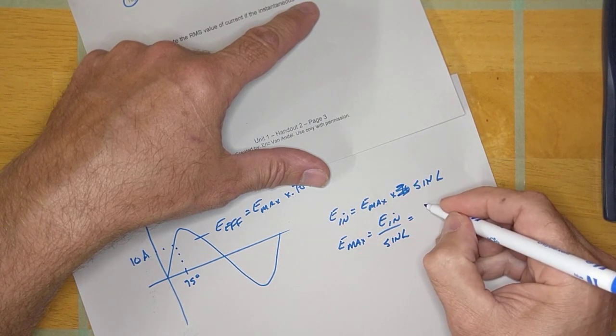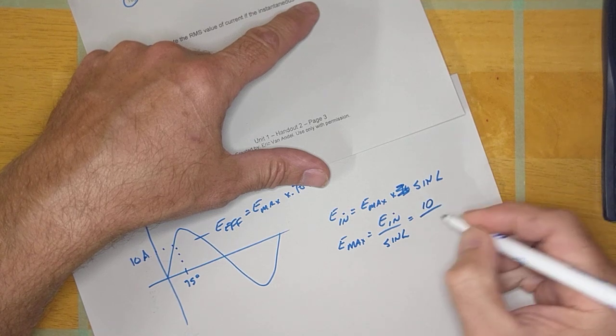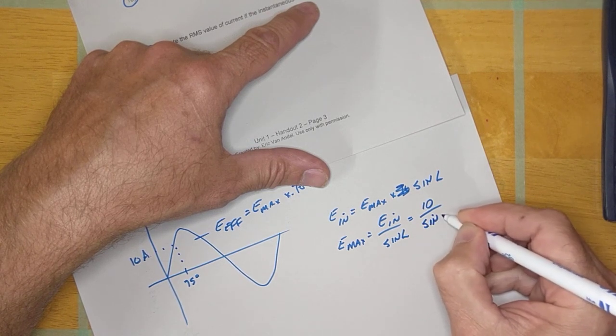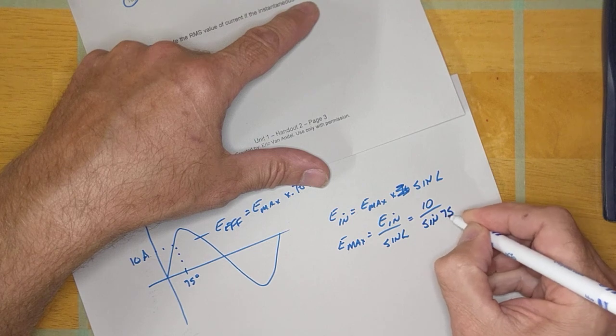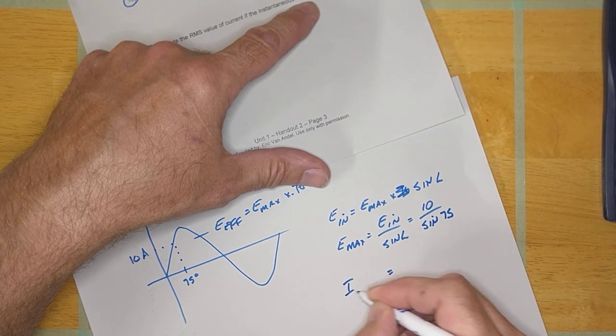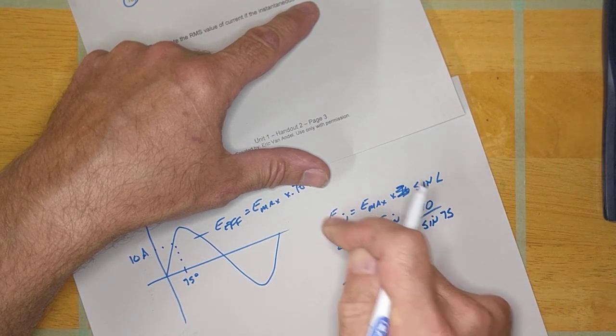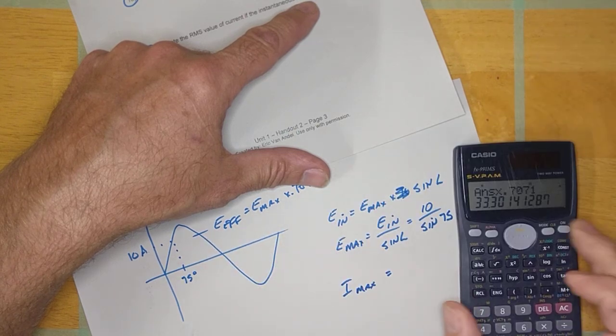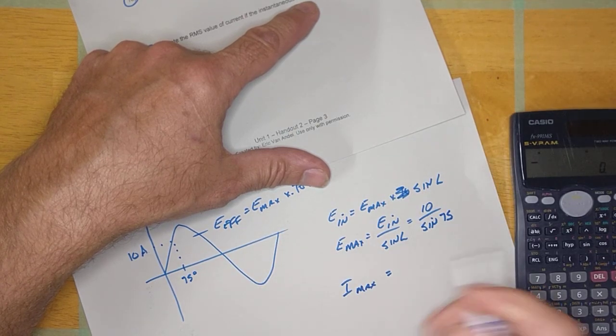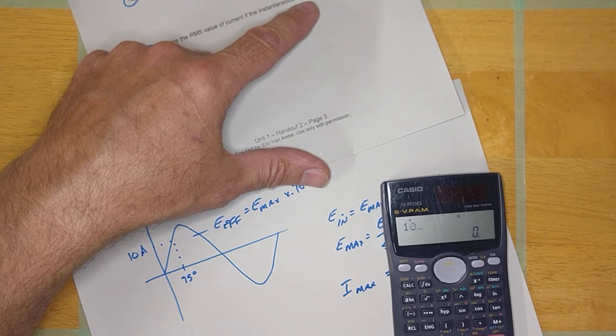I instantaneous is 10, the angle is 75. I'm not going to go back and fix all these E's, but they're all I's. I max is going to be 10 divided by the sine of 75.